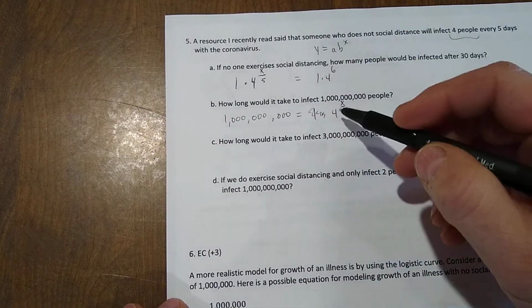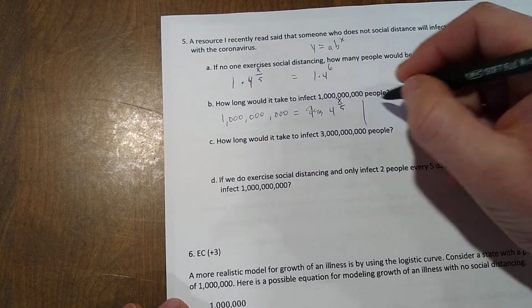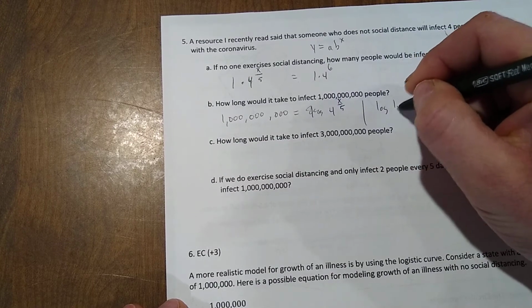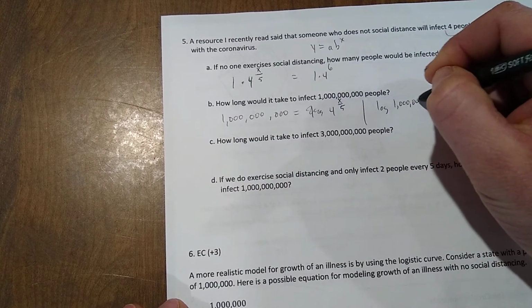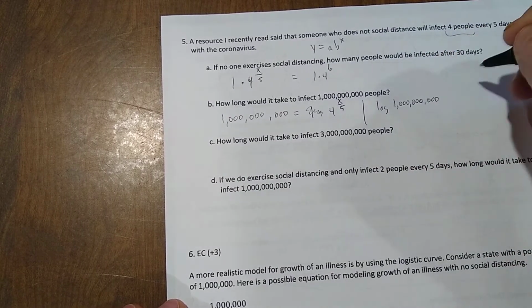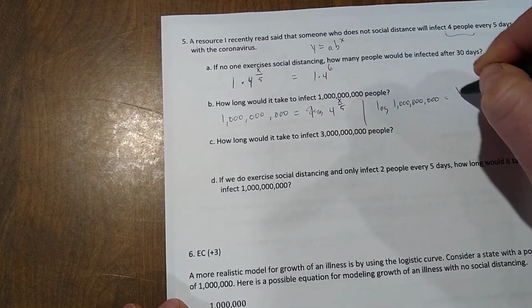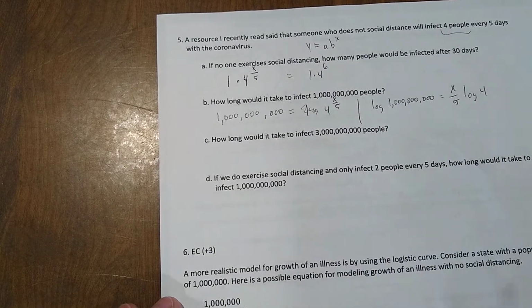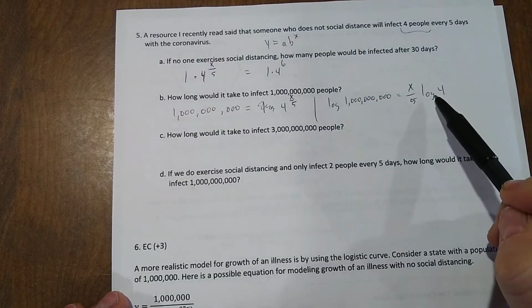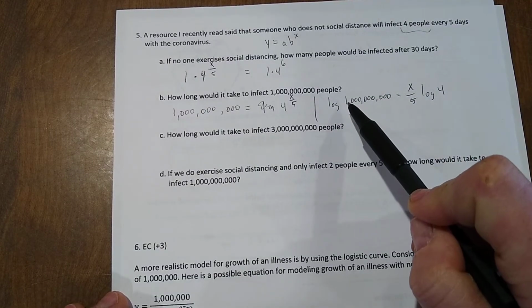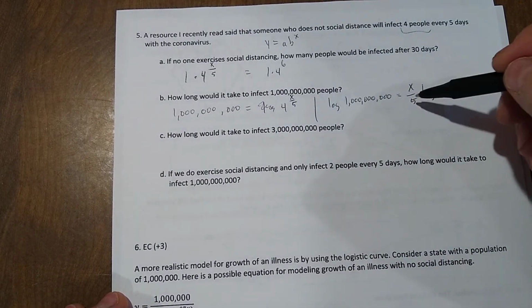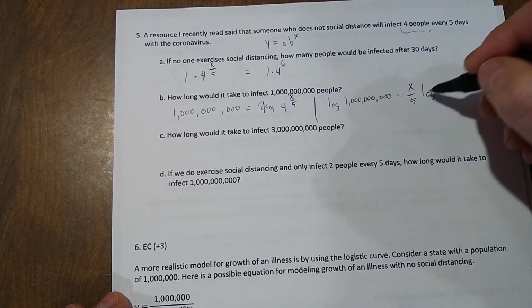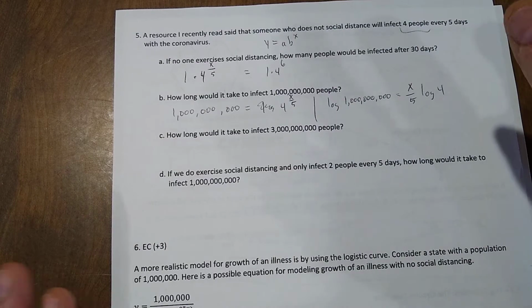You can go right to the log. When you log it, you're going to have log of a billion equal to x over 5 times log 4. These are multiplied, so you can divide by log 4 on both sides and then go times 5. Divide by log 4 on both sides and go times 5, and you'll have your answer.